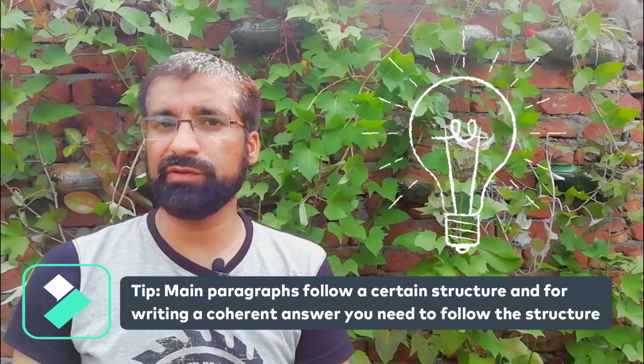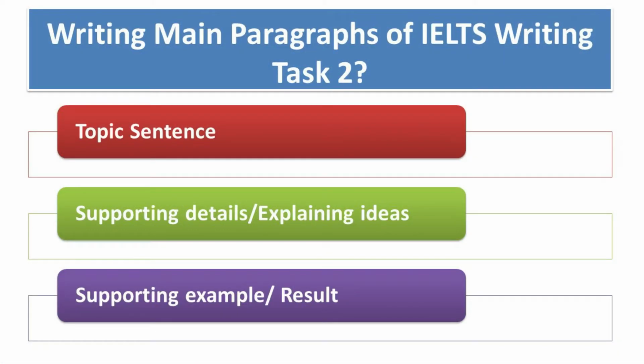Moving on towards main paragraphs. Main paragraphs are 2, main paragraph number 1 and main paragraph number 2. These paragraphs are also written in a certain way. They follow a certain structure. For the structure of these paragraphs, please have a look at this picture. In this picture, you can observe that there are three parts in a main paragraph.